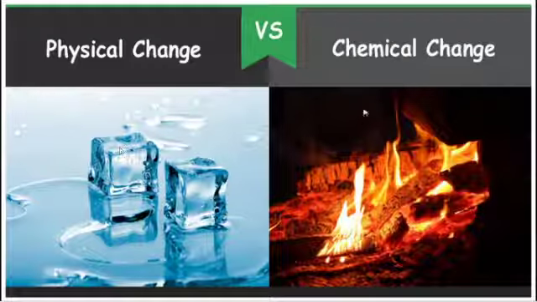Physical change example: water freezes and is converted into ice, the solid form. Then the solid ice melts into liquid water. One state is converted into another state, and then it is changed back to the old state. In the chemical change of burning wood, once the wood is burnt, it is never converted back into the old state of wood. So this is a major difference between physical and chemical change.